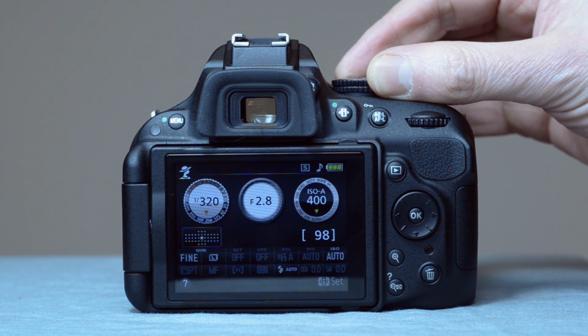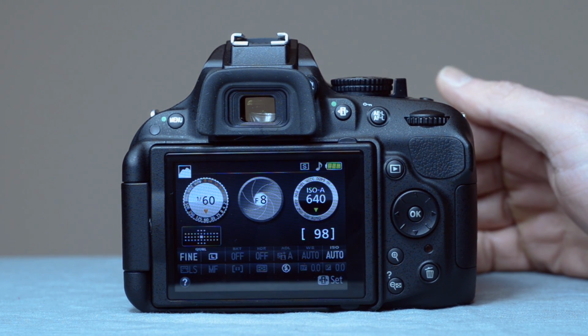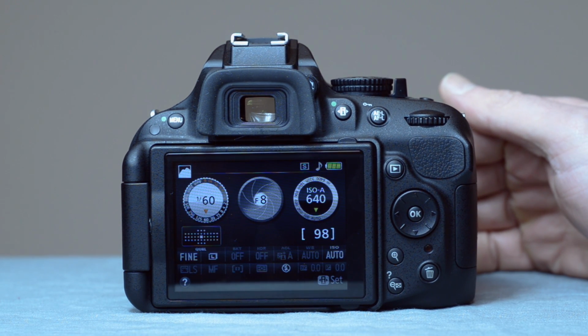The next one is landscape, and as you might imagine, that gives you a much longer shutter speed to give you a great wider depth of field, to give you a lot more detail in there.